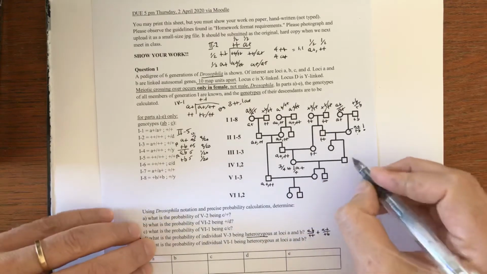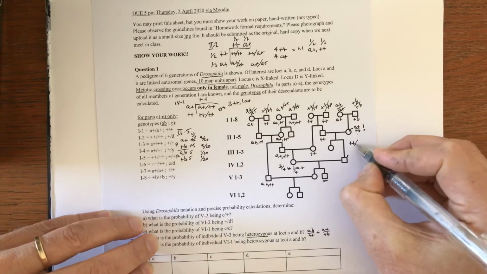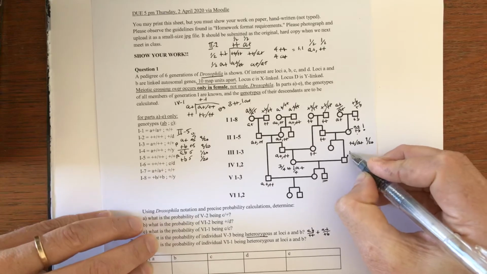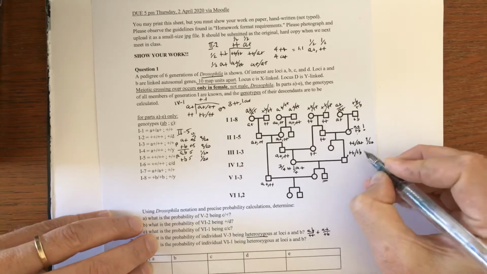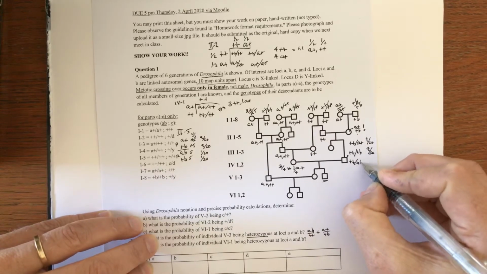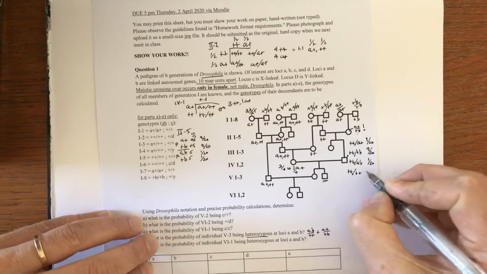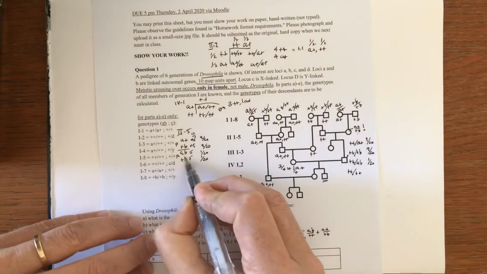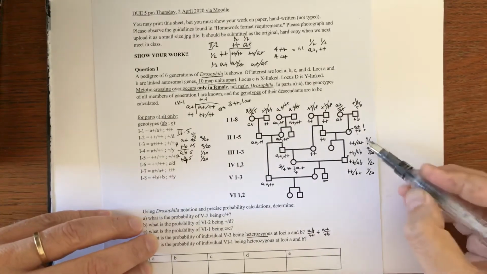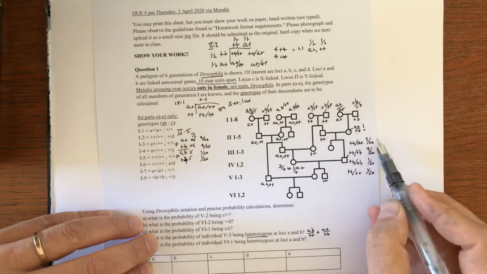So his genotypes are going to be plus plus over A plus, 9/20 chance; plus plus over plus B, 9/20; plus plus over AB, 1/20; and plus plus over plus plus, oops, I did something wrong here, sorry about that, 1/20.